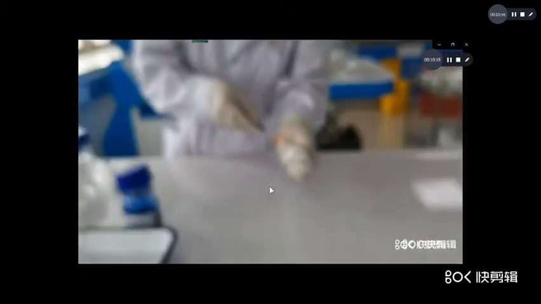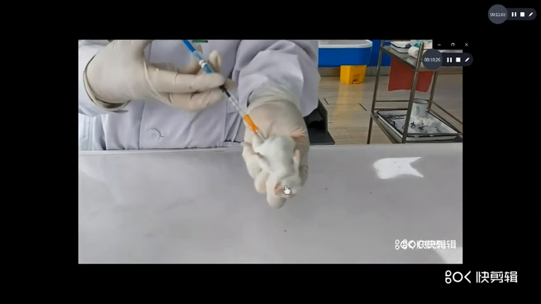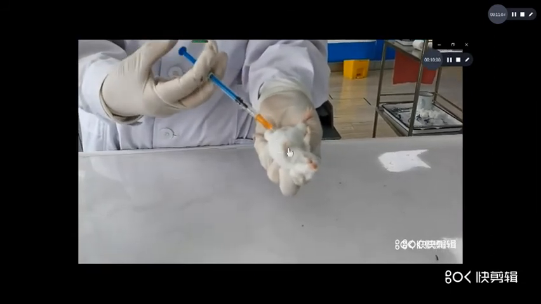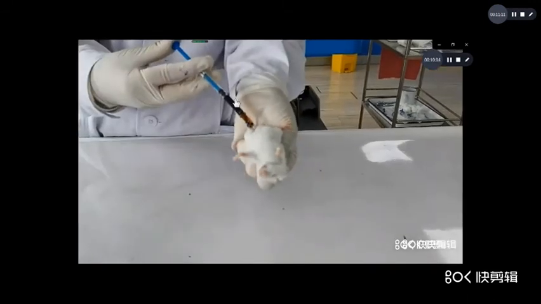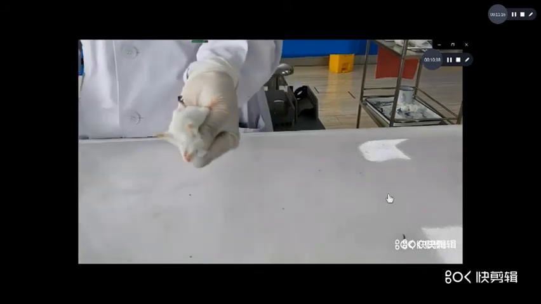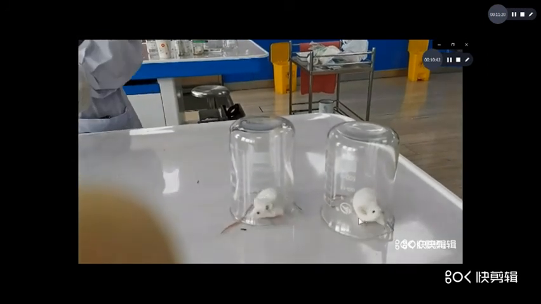Now you observe the manifestations of the two animals.